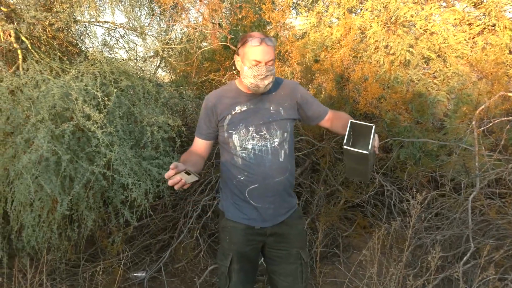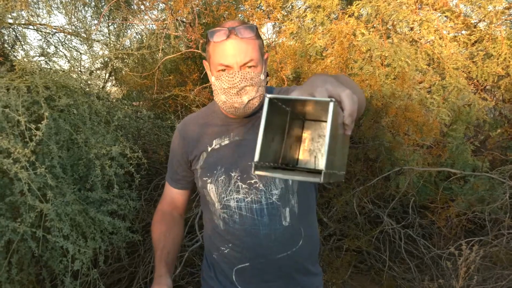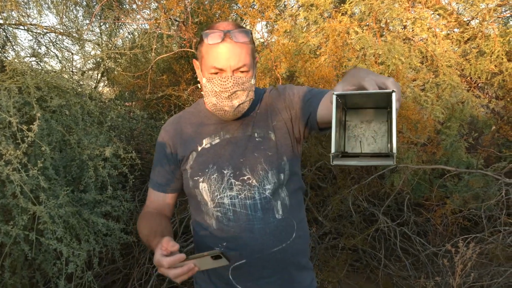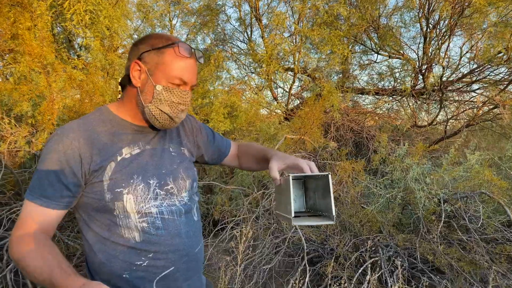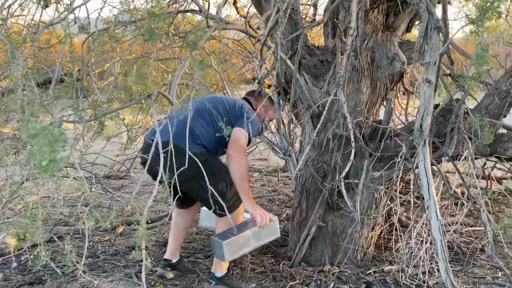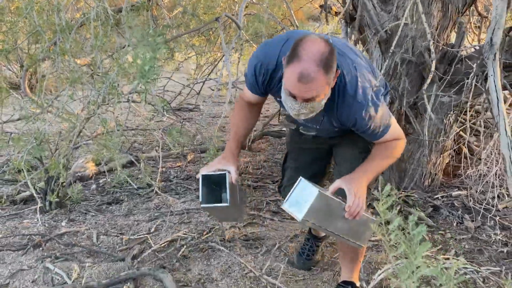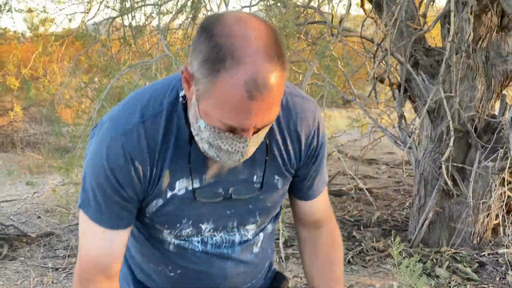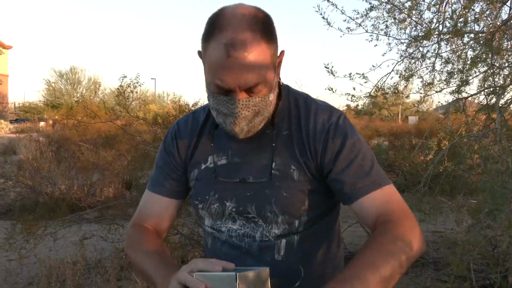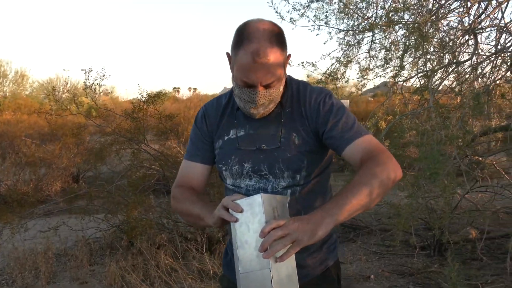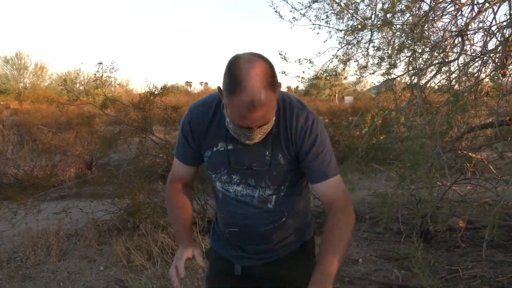All right, so skunked on both of these, nothing in the trap. Yesterday, both of these traps had an animal in. So, all right, 1 empty, 1 animal captured. But this one, hello little fella.